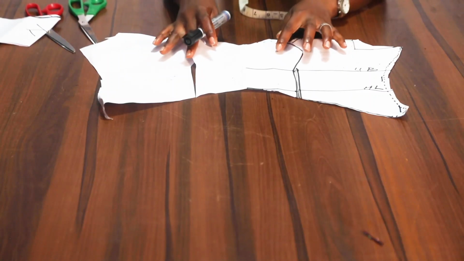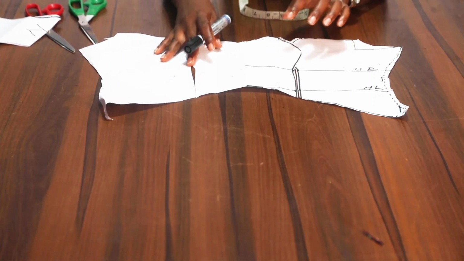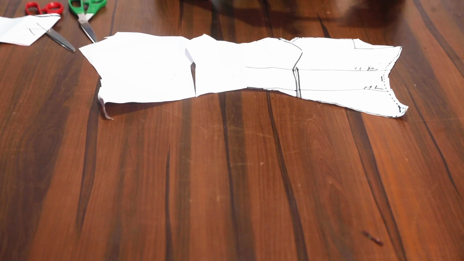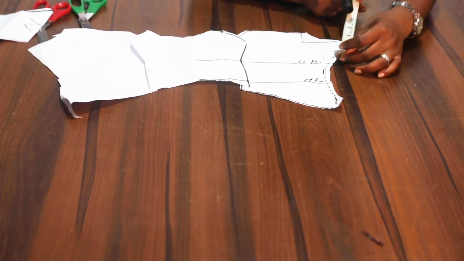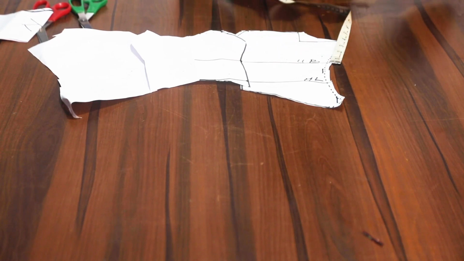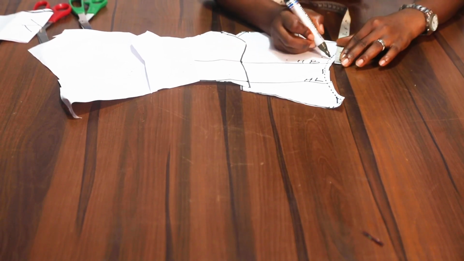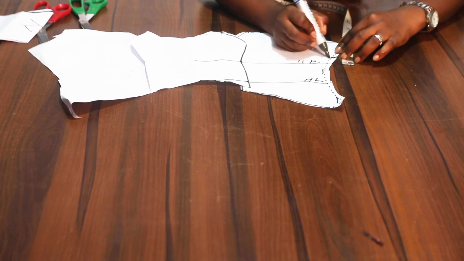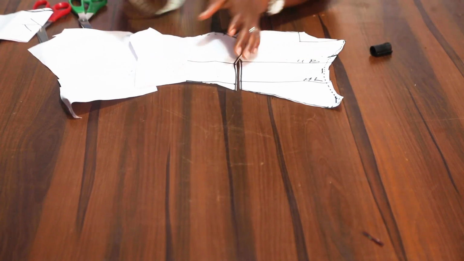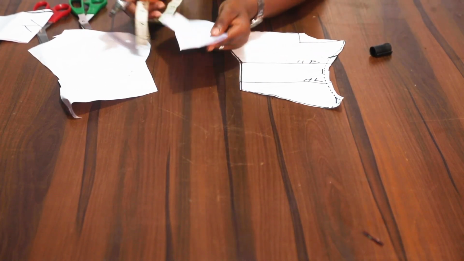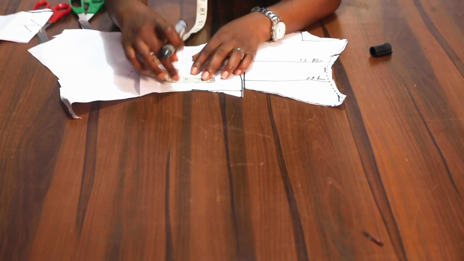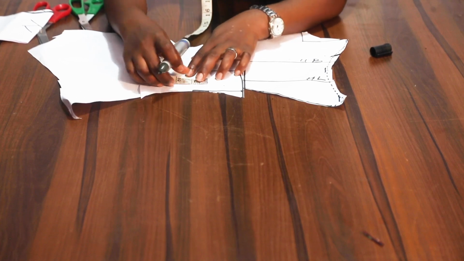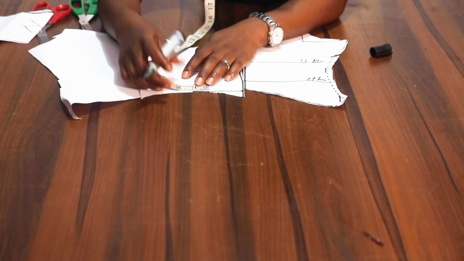Now, having cut out the fabric using the patterns, the next thing we're going to do is from the under bust here, we're going to come up by 1 inch. Here is my 1 inch. Then here is our middle pattern. From the middle point, I'm going to take 1 inch as well.